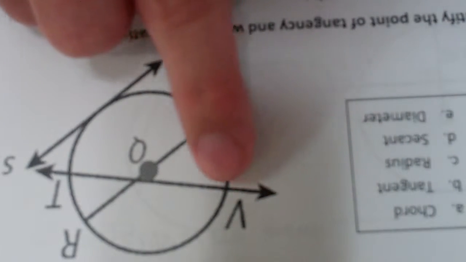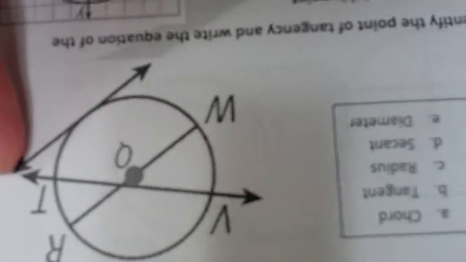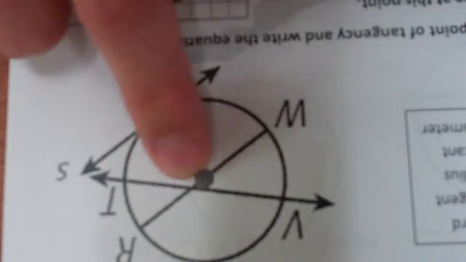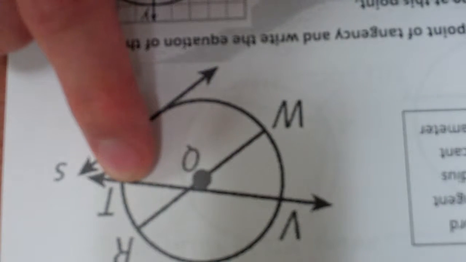If we look at VT, it goes through the circle, a line going through the circle, so it is a secant. And QT, the dot's off, but QT goes from here to here. It should be a radius, which is letter C.